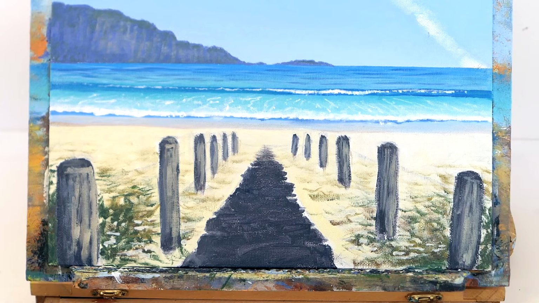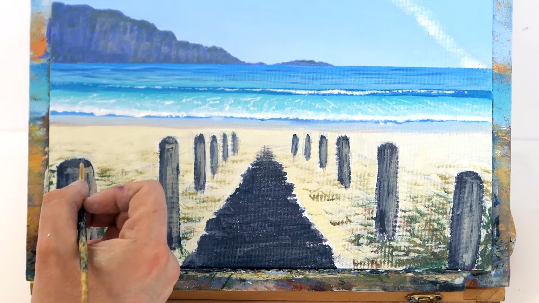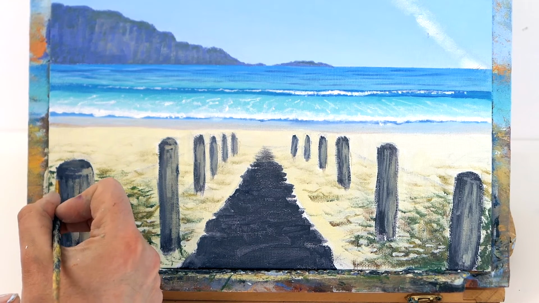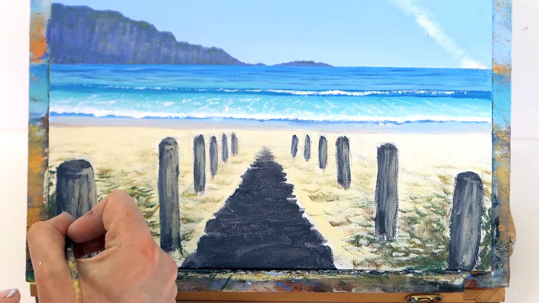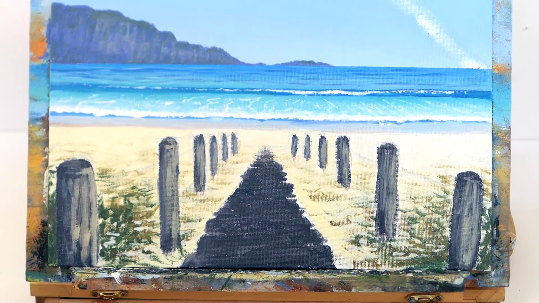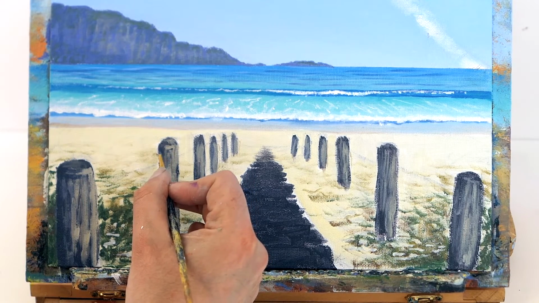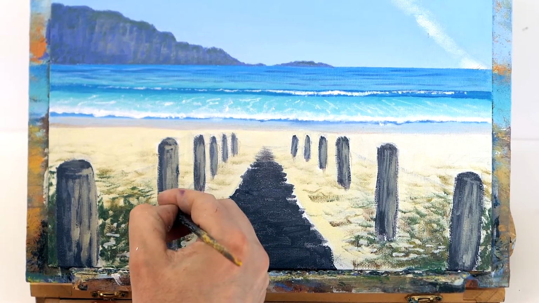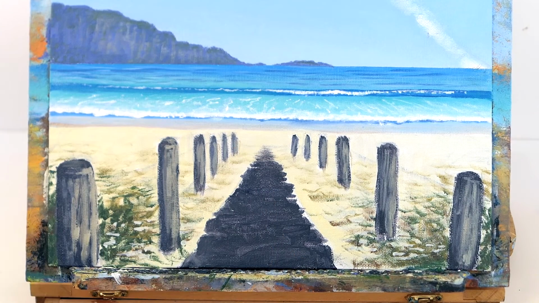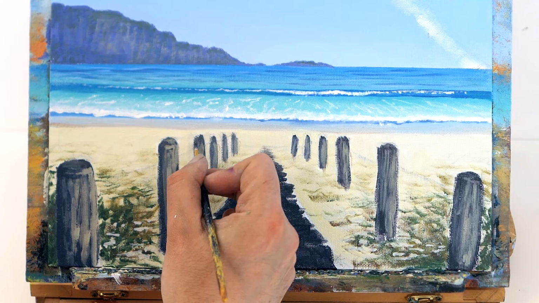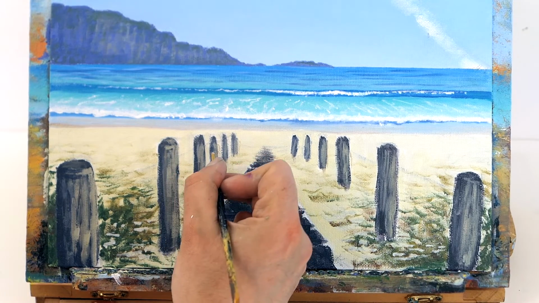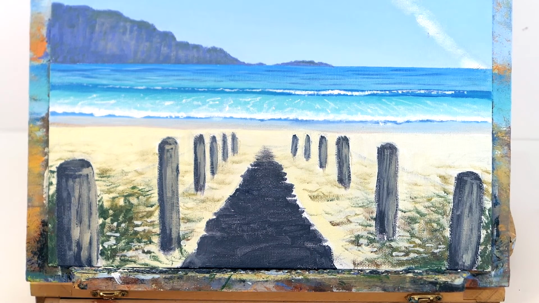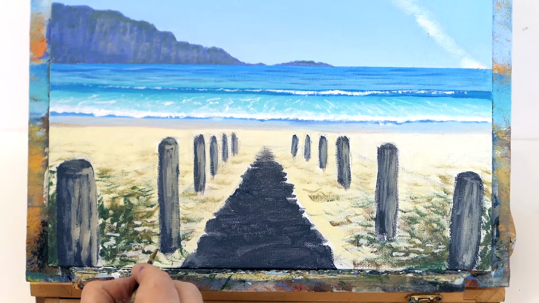Now you can add a tiny bit of Payne's grey here in the foreground. Now Payne's grey is basically cobalt blue and black, like a very dark Prussian blue. So cobalt blue and black. And just on the left hand side of some of these bigger pillars, you can always make them a lot darker, just to give them a harsh shadow. So this is just all the areas that are in the shade. Just underneath here in the foreground.